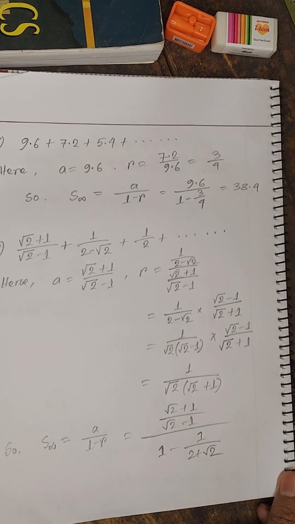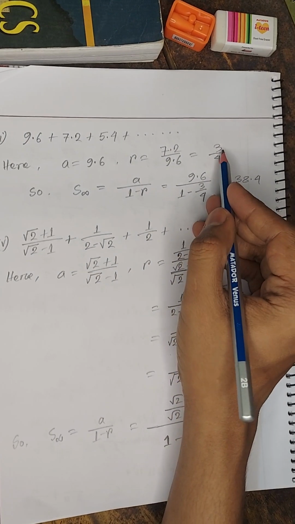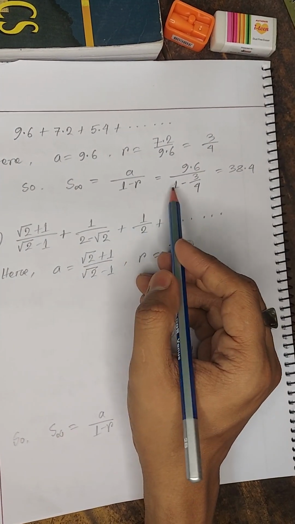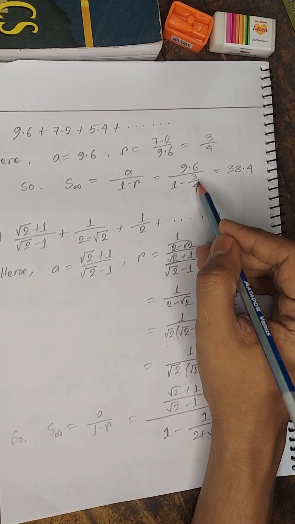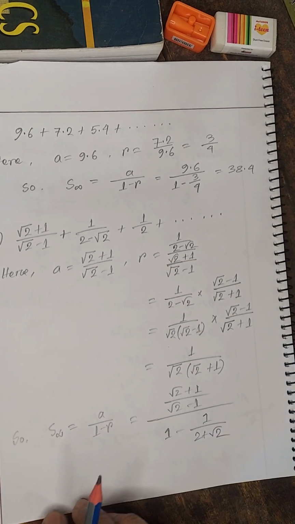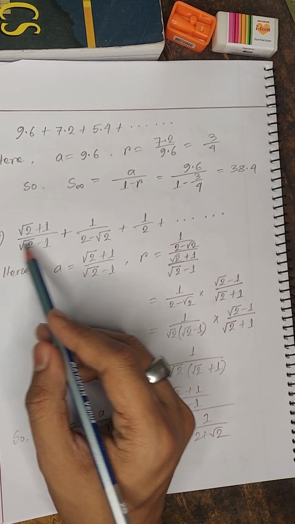Similarly, for this series, first term is 9.6, common ratio is 3 by 4, and then sum to infinity will be a divided by 1 minus r, and if we put the value of r we get the sum to infinity is 38.4.